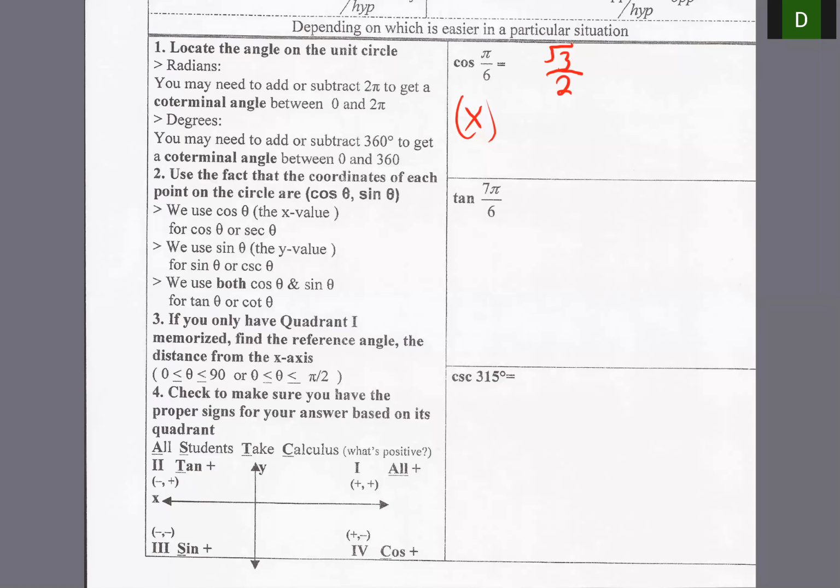So we are done. In quadrant 1, everything is positive, so you don't even have to worry about checking the signs. Pi over 6 is in quadrant 1. Okay, for tangent, that's going to be y over x. So if you locate on your unit circle, you have to go back in your notes to 18.2C notes, and you should be able to see your unit circle.